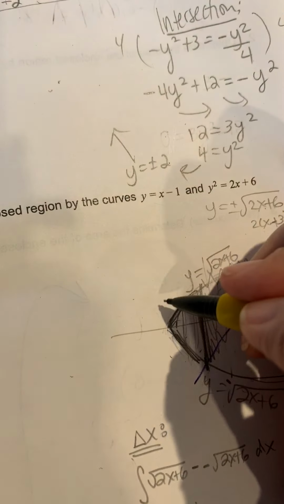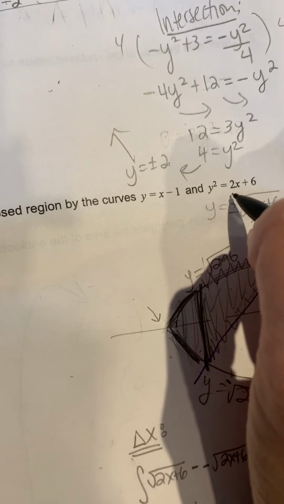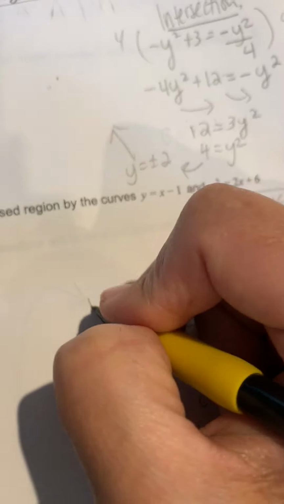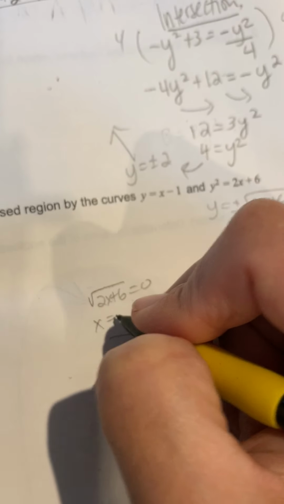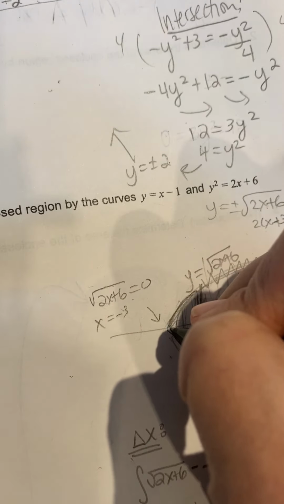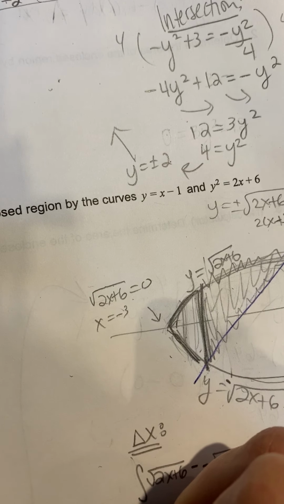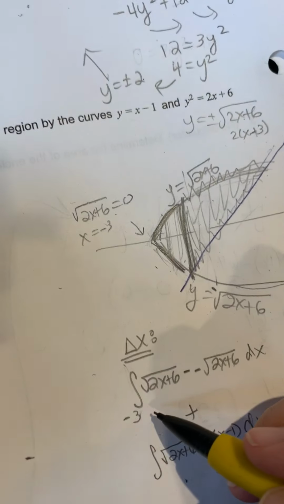Okay. So this root here would be where square root of 2x plus 6 equals 0. So that's where x is equal to negative 3, right? You can see, plug it in. So this is negative 3, I put that there.